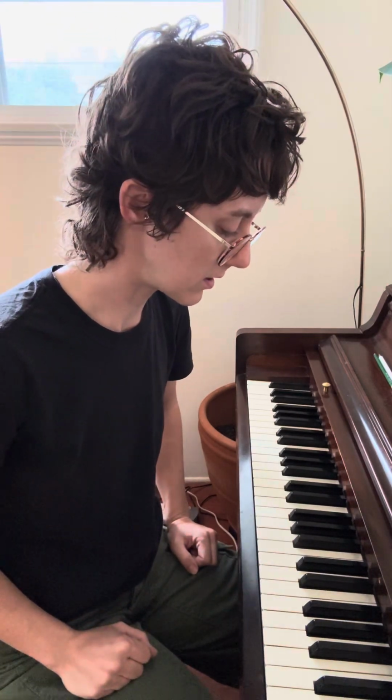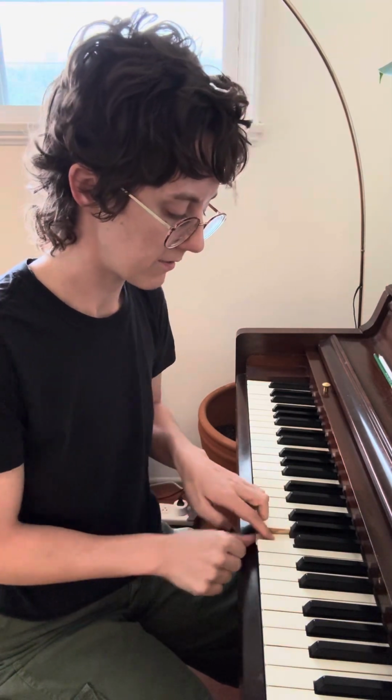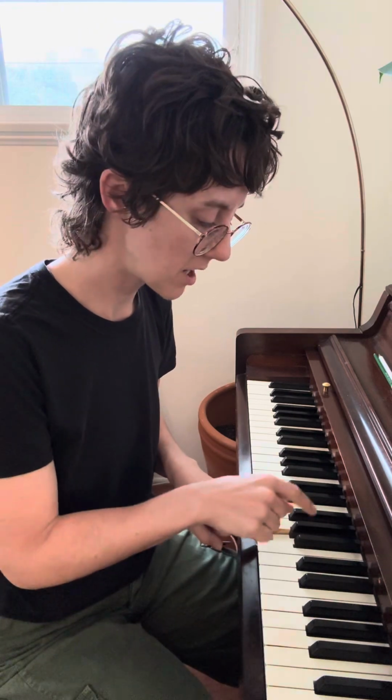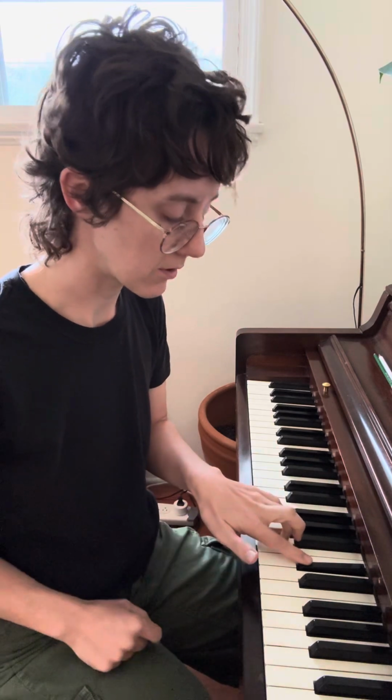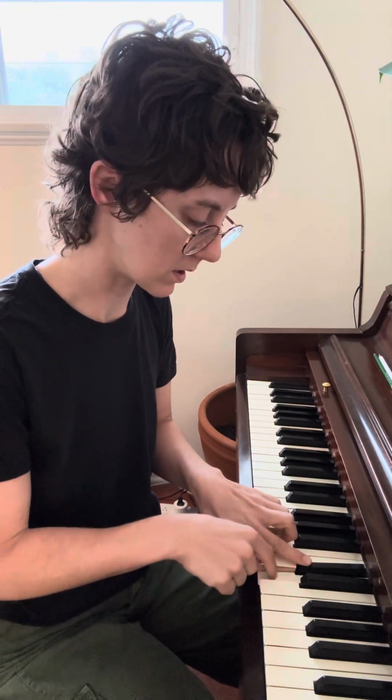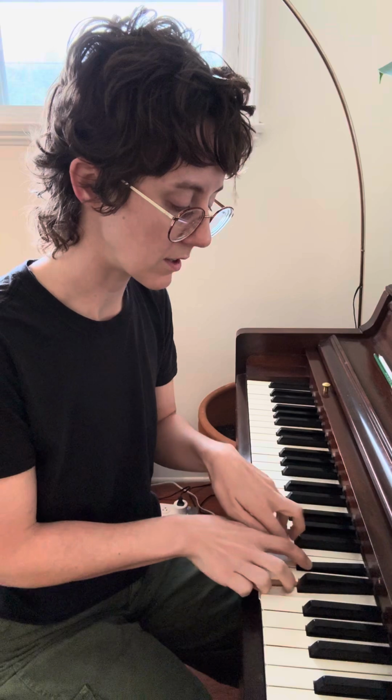Let's try this from a different note. Let's start on A. If I start on A and count up 4 half steps or a major third, 1, 2, 3, 4, I get to C sharp. From there, if I add another 3 half steps or a minor third, 1, 2, 3, I land on an E, and those 3 notes make up my A major triad.